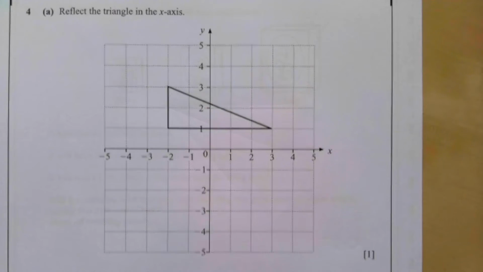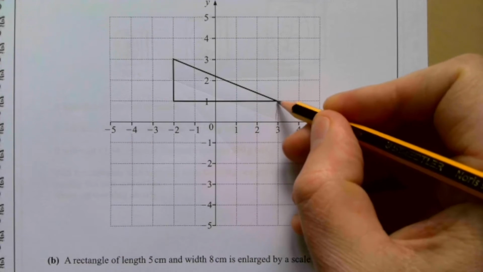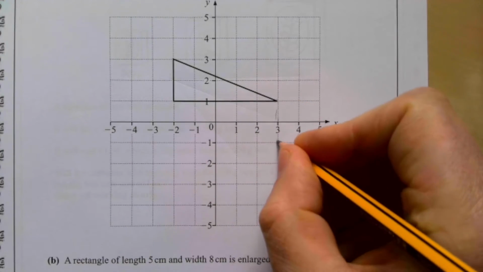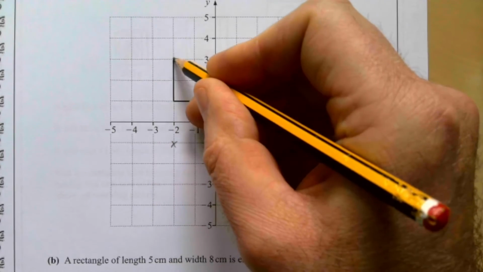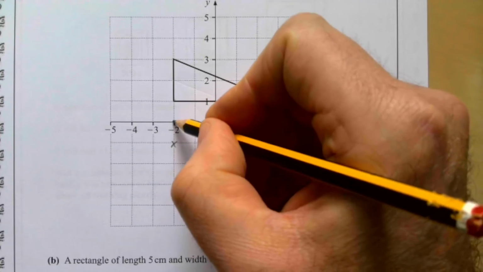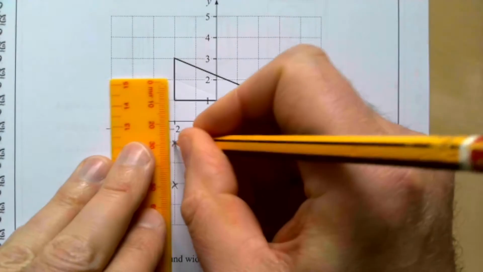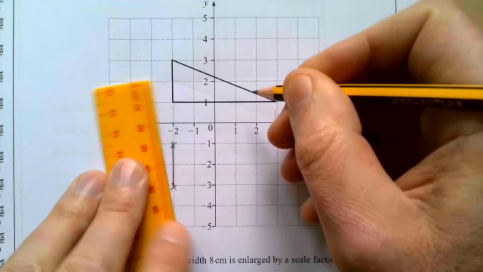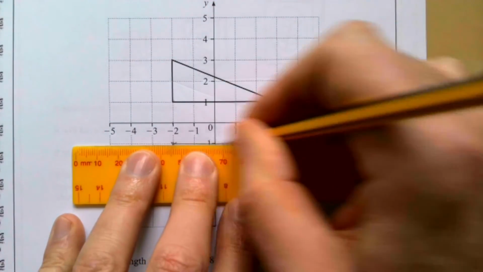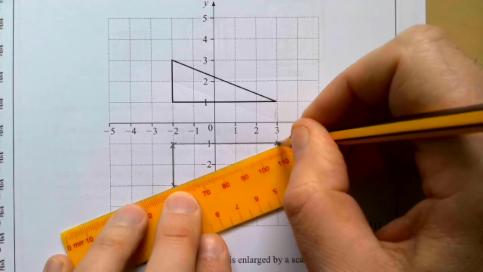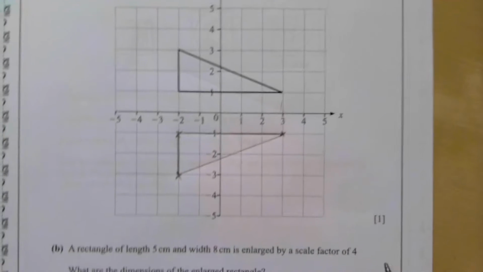Reflect the triangle in the x-axis. So here's our x-axis, and this is currently 1 square away. So we're going to go 1 square down. Same for this. There's 1 square. So 1 square here, and then this one's 3 squares away. Do you see 1, 2, 3? So we would then go 1, 2, 3. Our triangle then reflected in the x-axis.